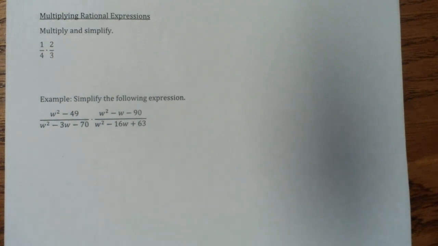So before we do that, let's go back as a little refresher and multiply and simplify just regular fractions before we get into crazy fractions. So if I have 1/4 times 2/3, whenever you're multiplying fractions, we are going to multiply straight across.